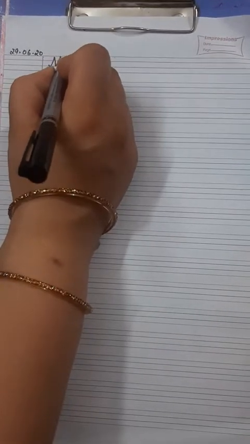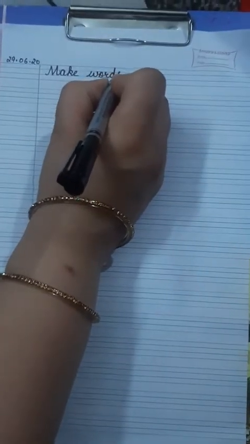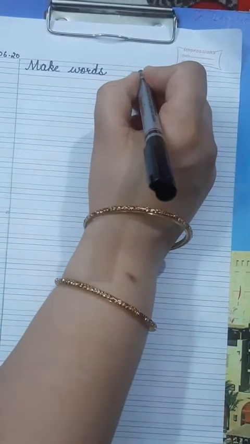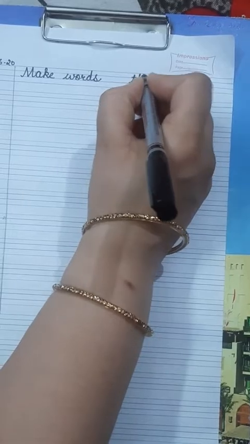Write on the same date, 29th of June 2020. Write on the heading, make words, M-A-K-E, make words, W-O-R-D-S, words. Now the sound is changed. Now write it down, T-H, th sound.